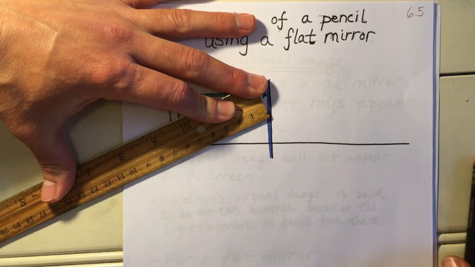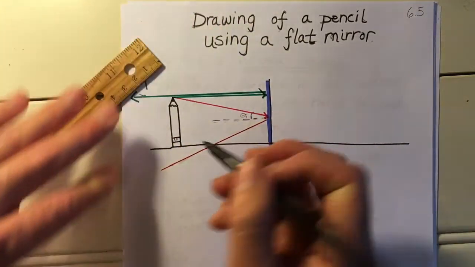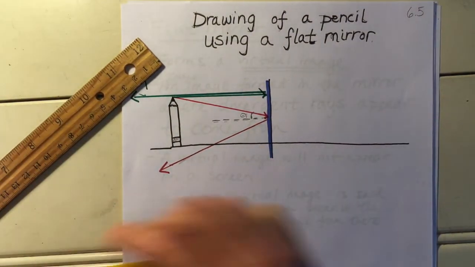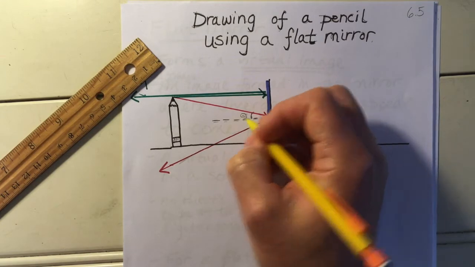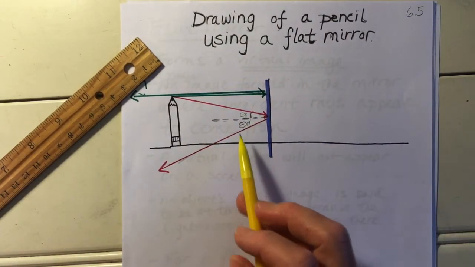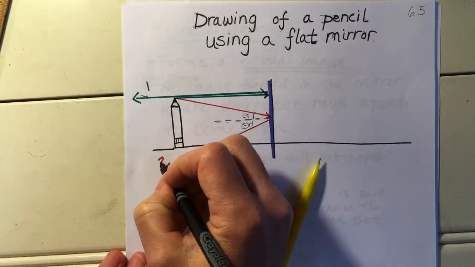Oops. Obviously this isn't perfect, but I'm trying the best I can. All right, I'm sure your drawings will look much better. All right, theta I is equal to theta R. And I'm going to call this ray 2.